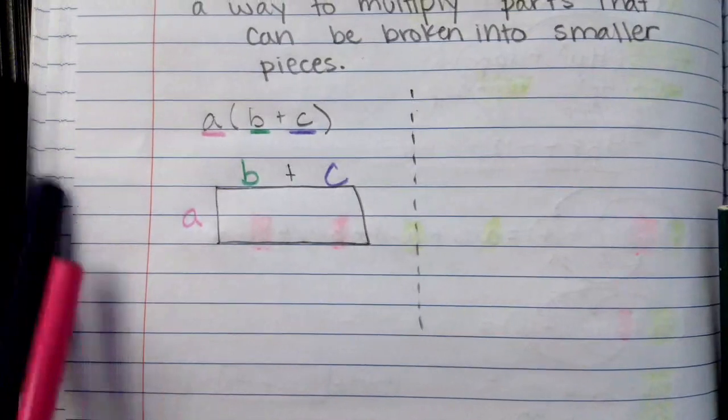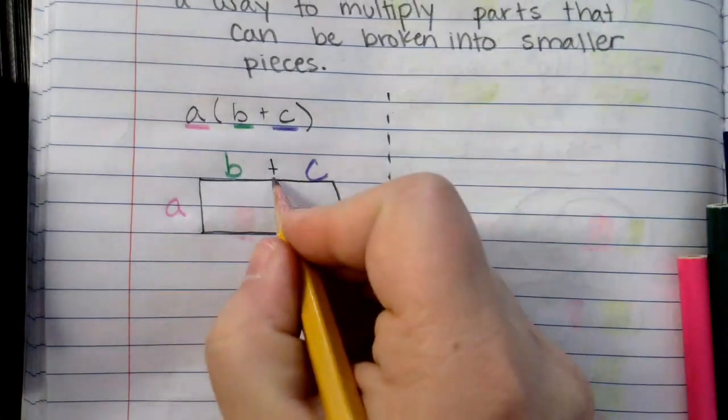And this just breaks it up into 2 parts, telling me I have 2 multiplication parts that I need to accomplish.